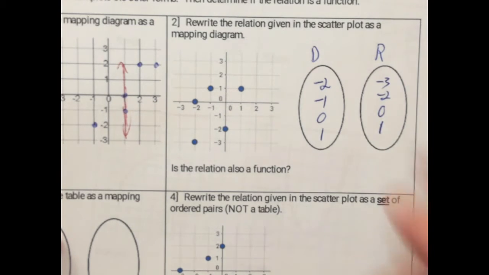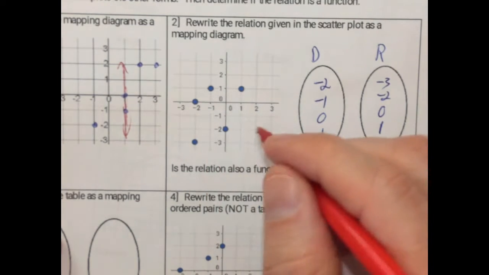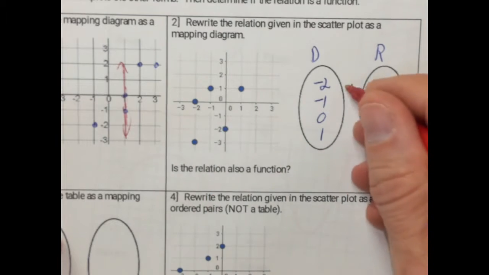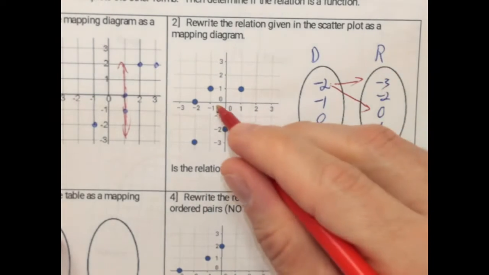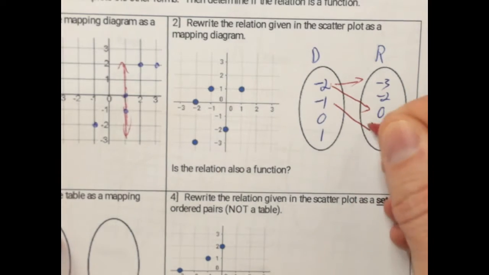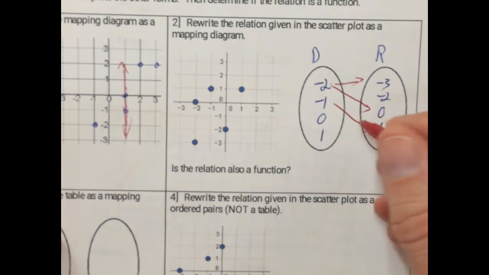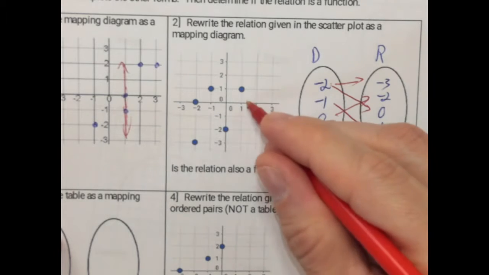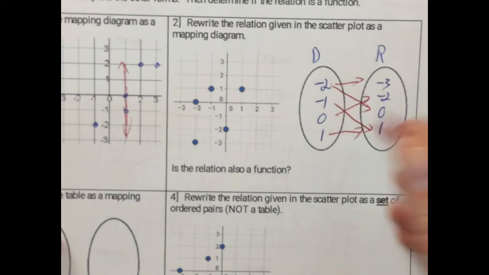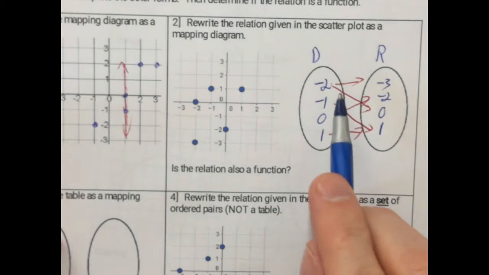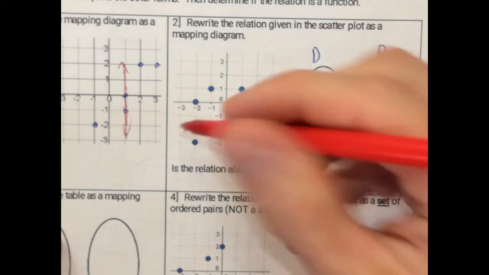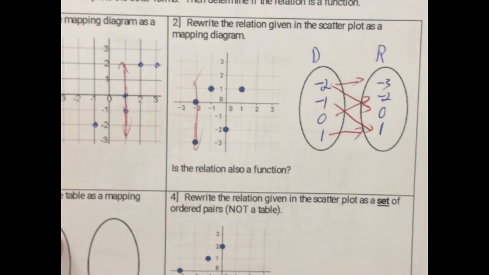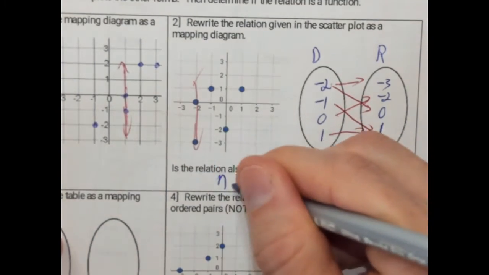Now we connect the points: -2, -3; -2, 0; -1, 1; 0, -2; and 1, 1. Is this a function? No, it's not. It fails the vertical line test right here because -2 repeats.